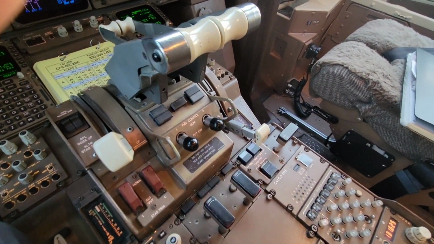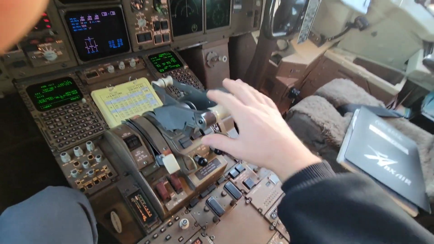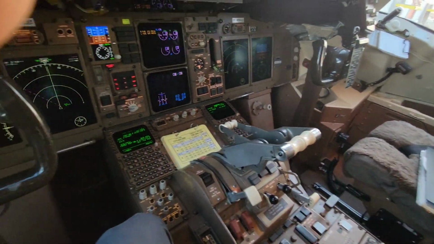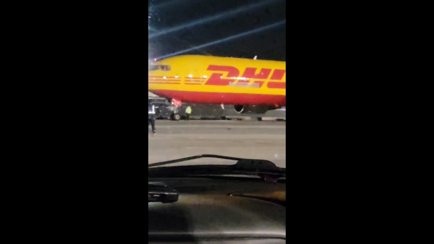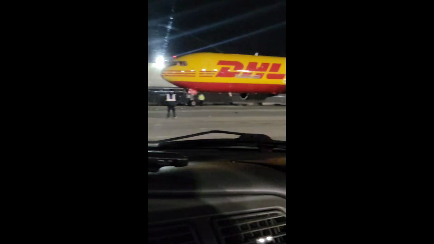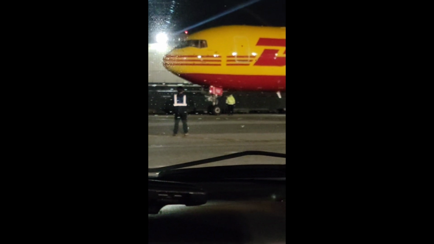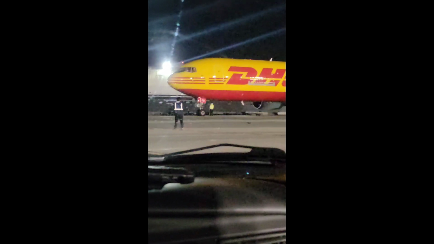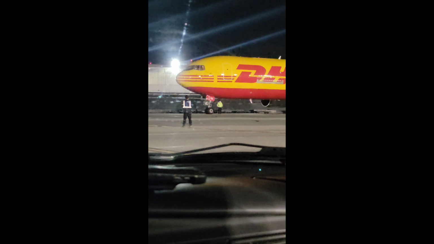Shutdown. Cut off fuel to the engines by moving the fuel control switches to the cutoff position. These switches are located on the center console. Additional considerations. Emergency services. Emergency services are likely aware of your situation and will be ready to assist upon landing. Passenger safety. Once the aircraft has stopped, instruct passengers to remain seated until emergency personnel arrive.